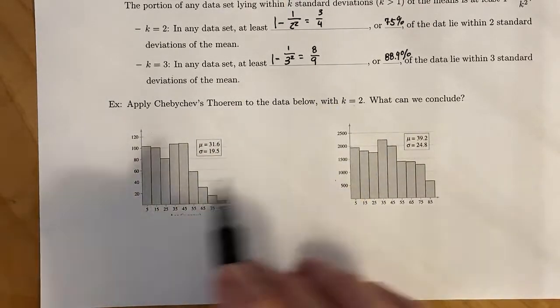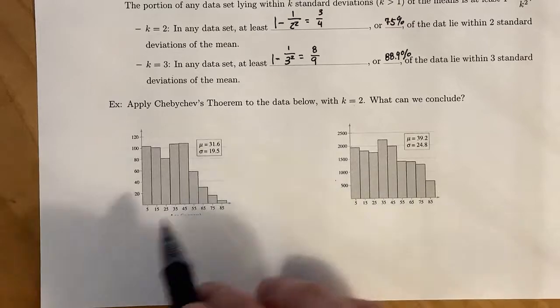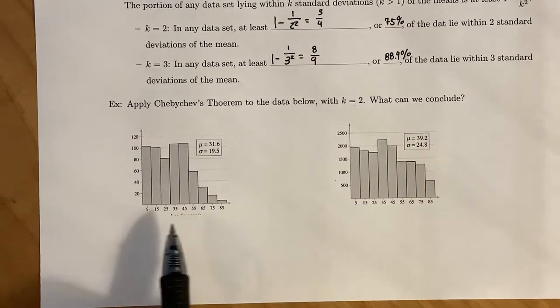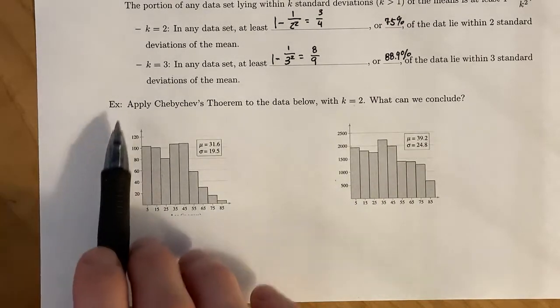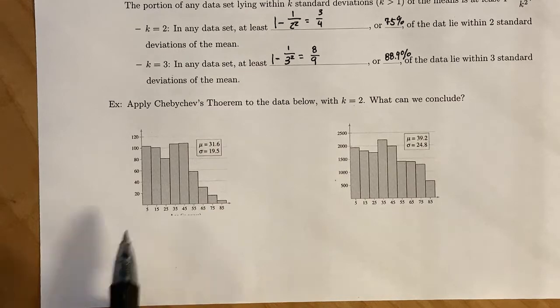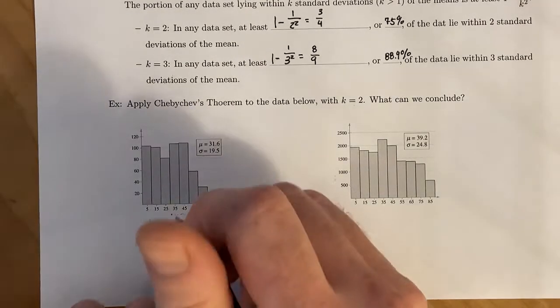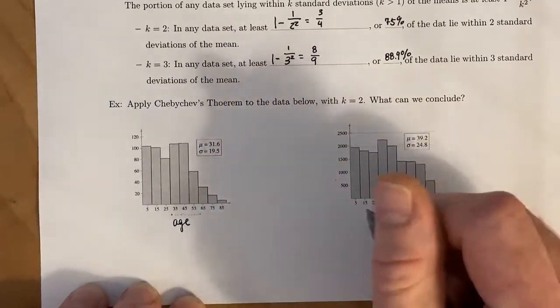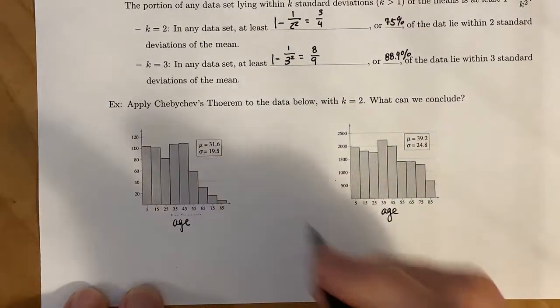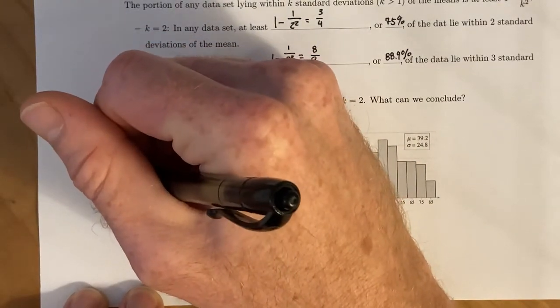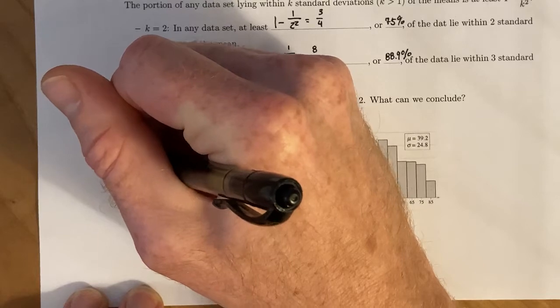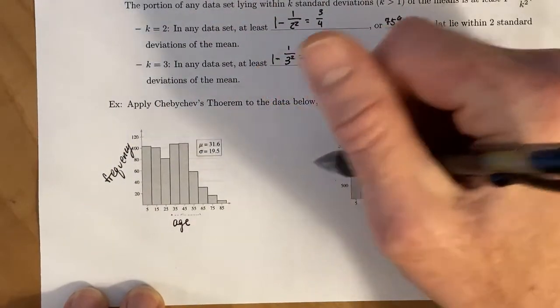Why don't we give some sort of context to these 2 graphs? Why don't we talk about age and the number of people of that age? So maybe age on the horizontal and the frequency of said age.